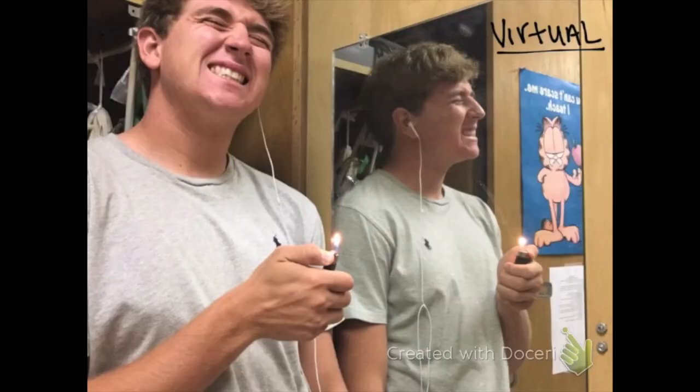A good example of a virtual image is right here. Notice that William is holding a lighter, and we know that this lighter emits light, yes? When we look at it in the mirror right here, it looks like it's emitting light, but it's not. There's no light coming out of the mirror to show that. It is being reflected off the mirror. So this is what we mean when we say virtual. The object might be emitting light, but what you see in the mirror is not emitting the actual light.